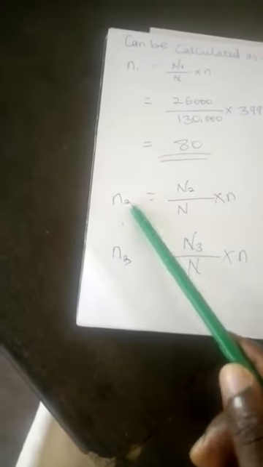Now, this was n1, group 1. You may have category 2. You also use n2 this time, and you may have category 3. You use n3 in the formula, and you compute the sample size proportions like that until you finish.